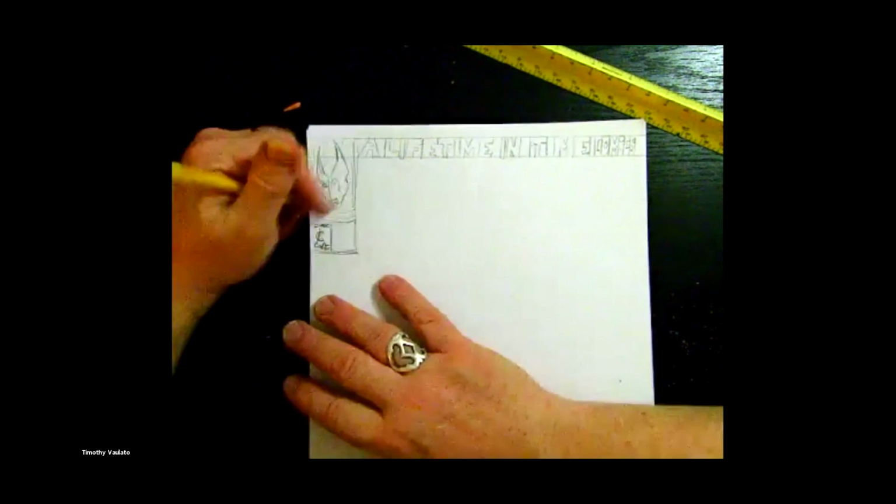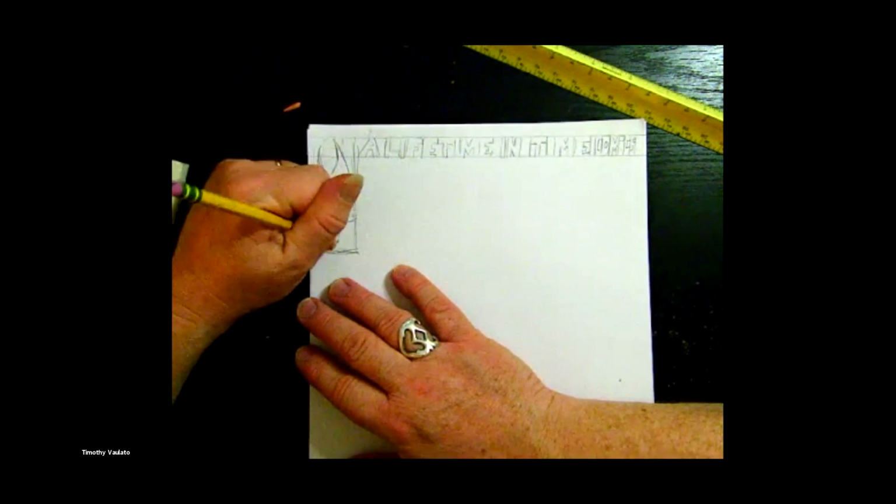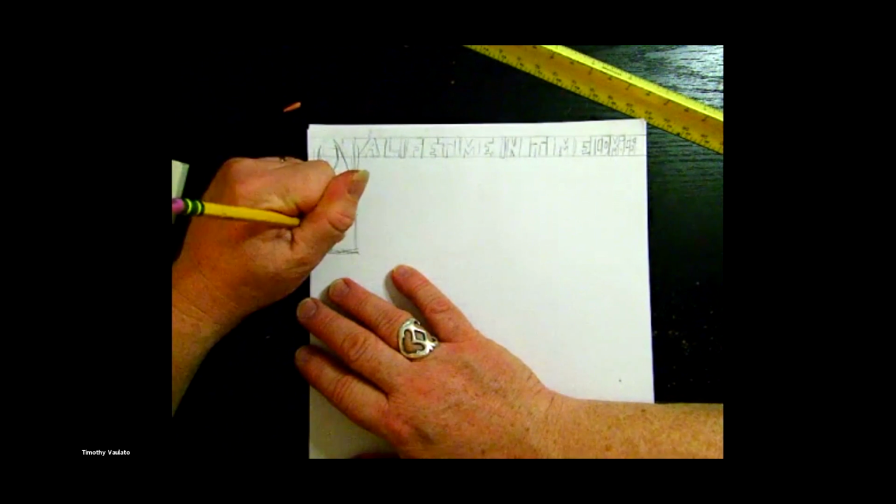And next to your comic code, you can put the issue number. I'm going to put 42 for no particular reason other than I like the number 42.